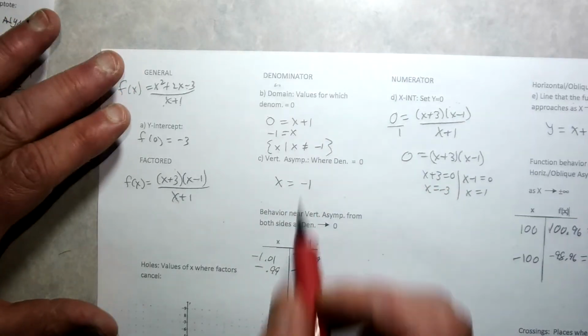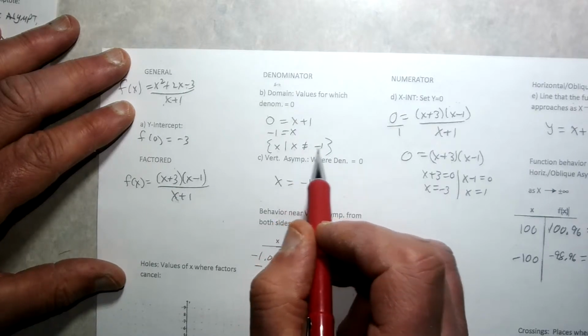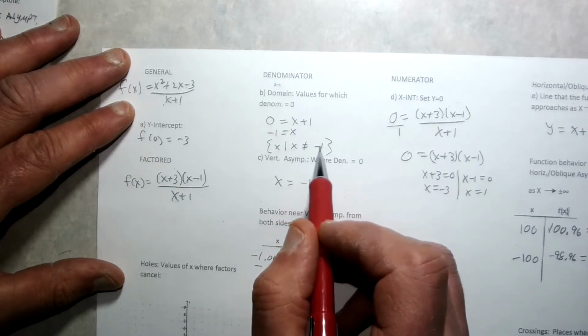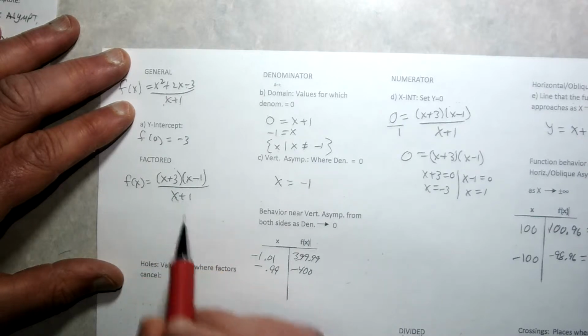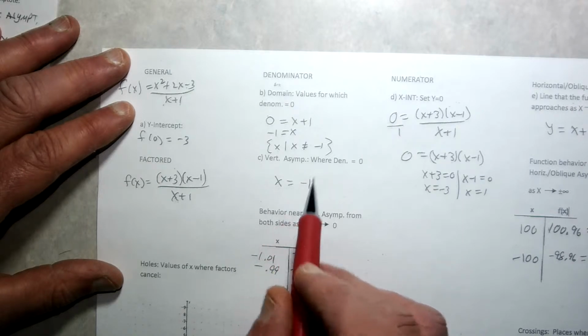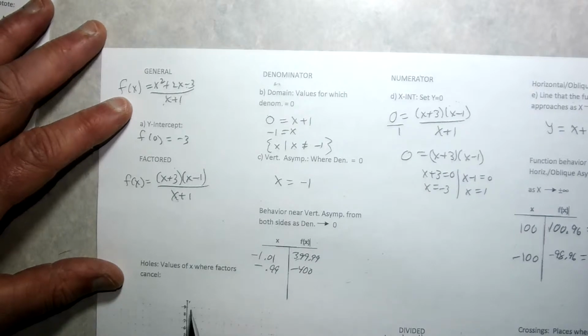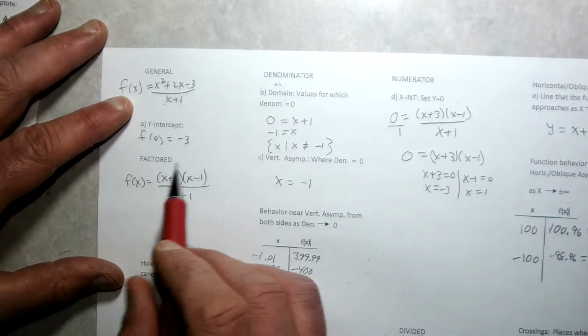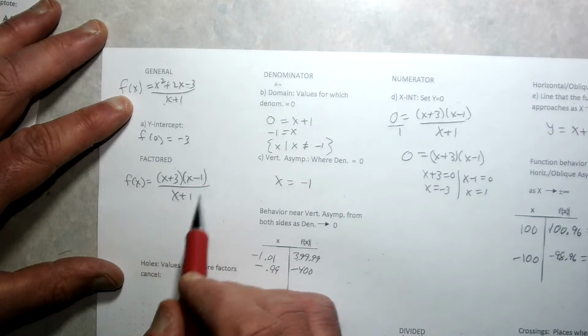Well, the domain and the vertical asymptotes are related, because if the domain excludes a value because it would cause my function to divide by 0, it turns out that a vertical line at that value of -1 would be a line that, when the function approaches, the answer would get huge, either a big negative or a big positive.